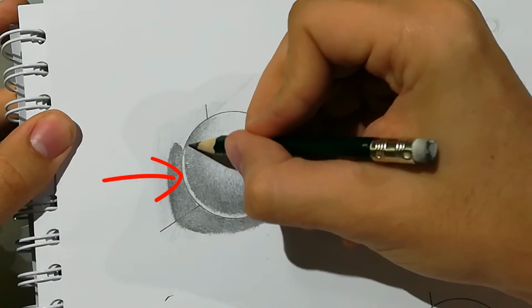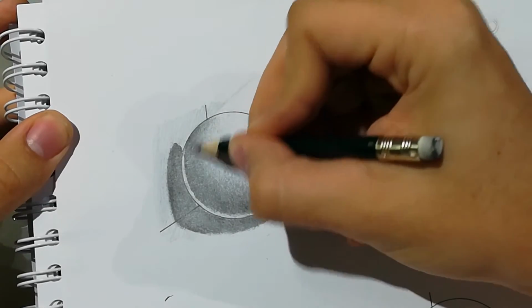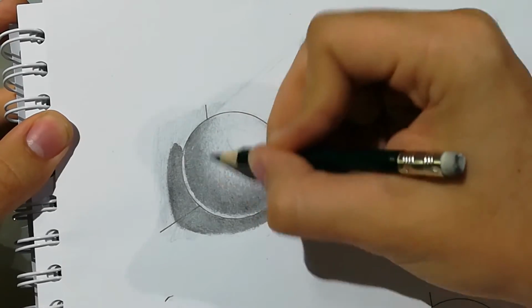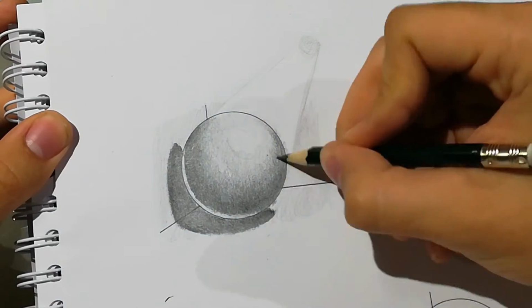Look at this white curve. When we finish with the dark spots, we're going to draw this line with a similar tone as the above, because the object we're drawing has a smooth and reflected surface.